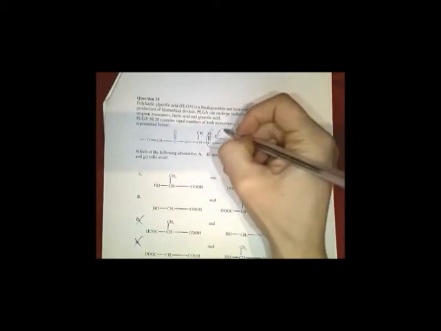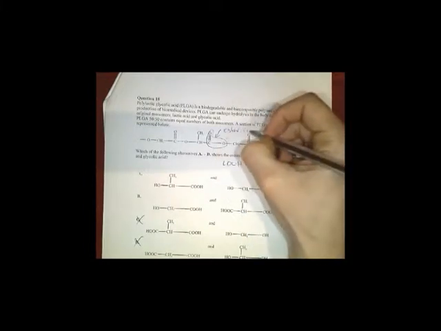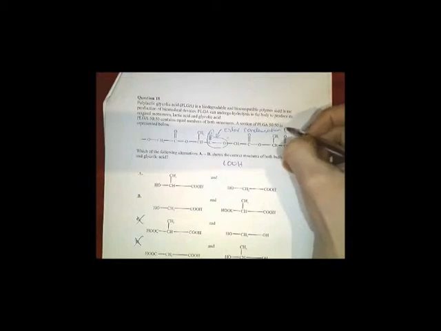And let's have a look at our polymer, which had to have been produced because we've got ester groups, by condensation polymerization.